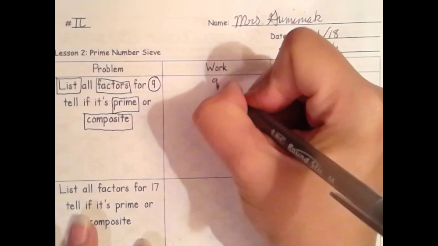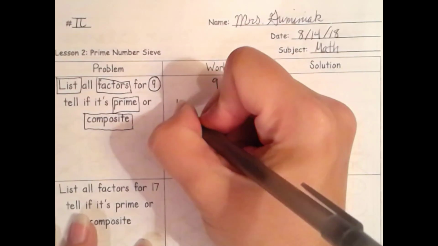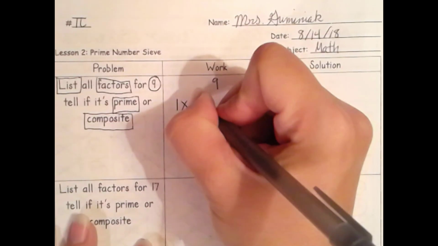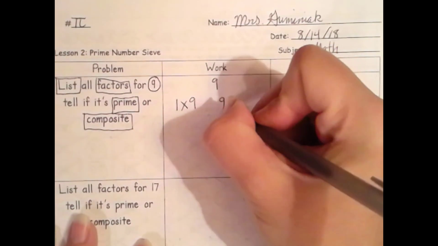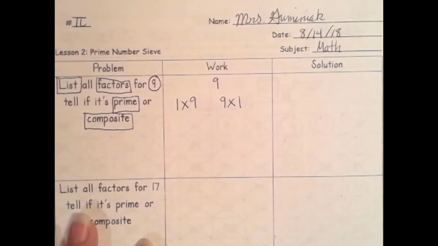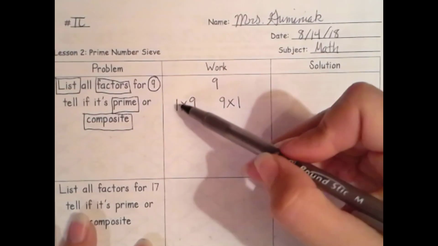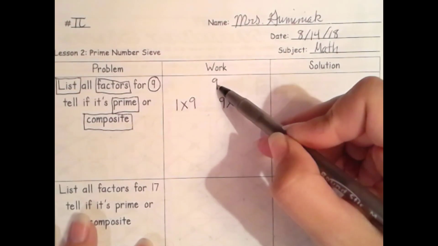So we're looking at 9. 2 factors we always know are 1 and the number itself. So 1 times 9, or commutative property, 9 times 1. Now, thinking of our divisibility rules, I'm going to think of the next number after 1, which is 2. Is 9 a multiple of 2?